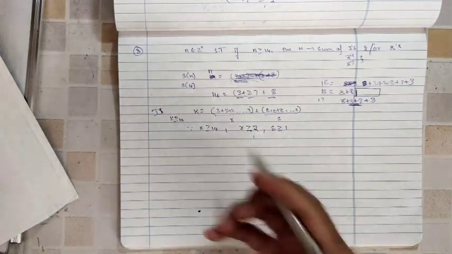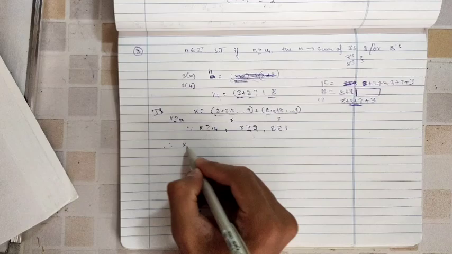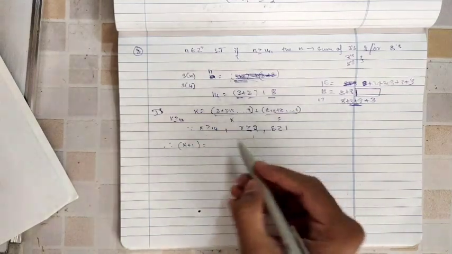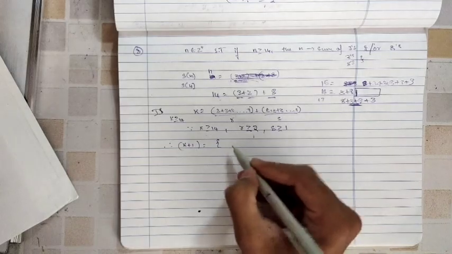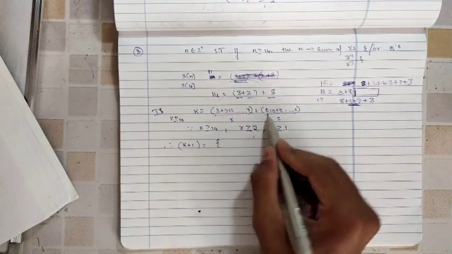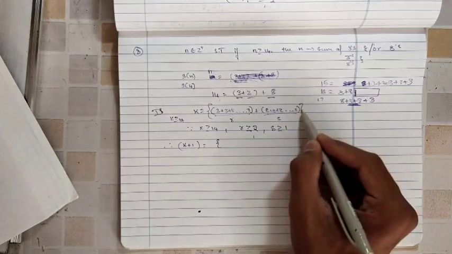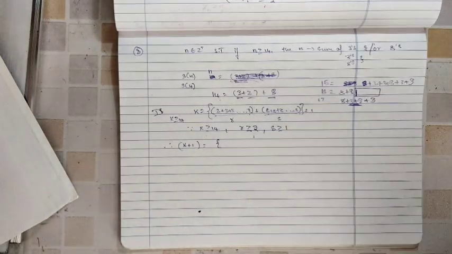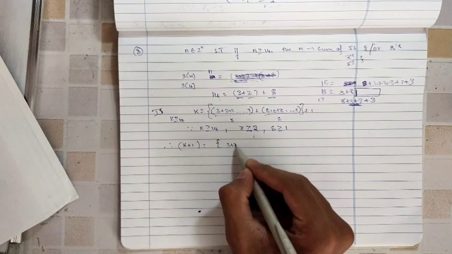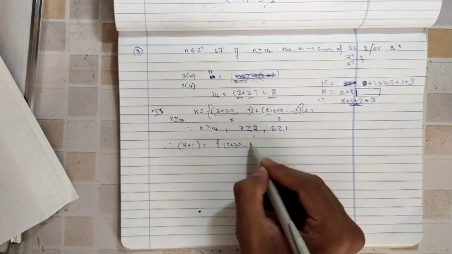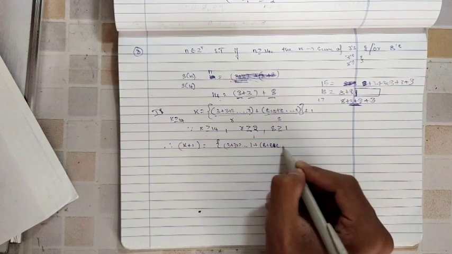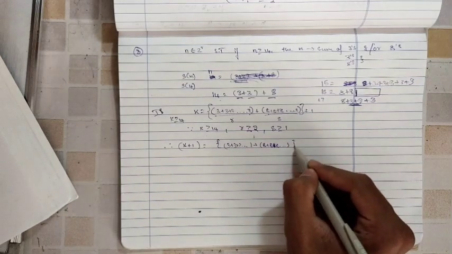So now, k plus 1 can be written as 3 plus 3 plus 3 and so on, plus 8 plus 8 plus 8 and so on, plus 1.